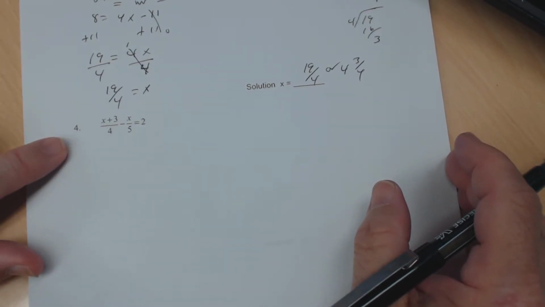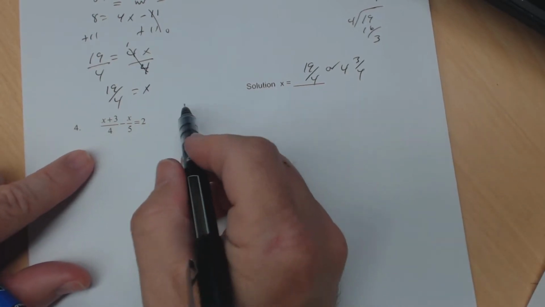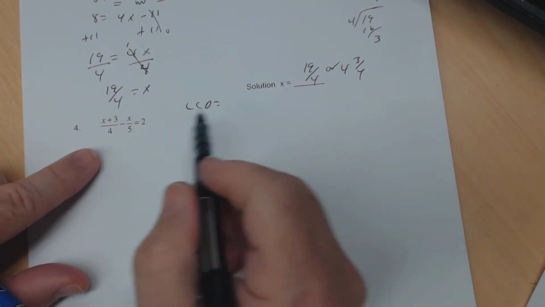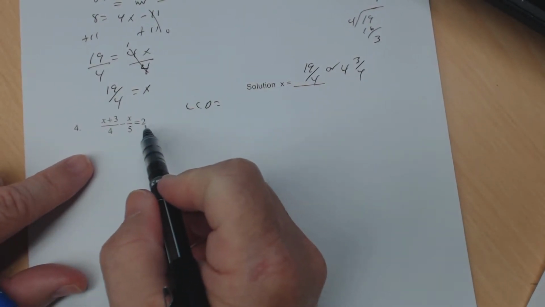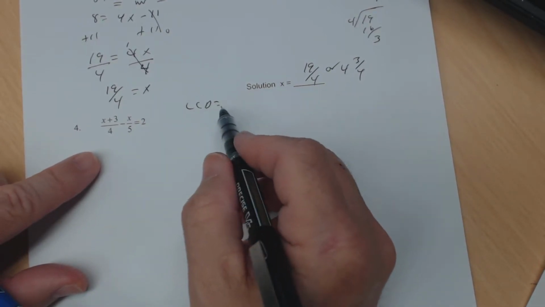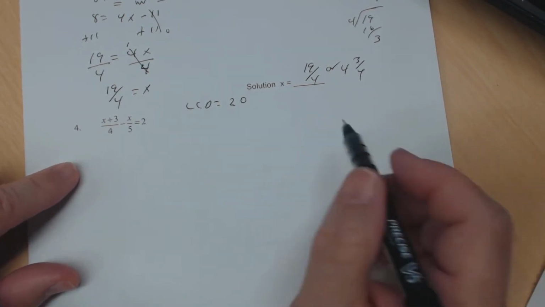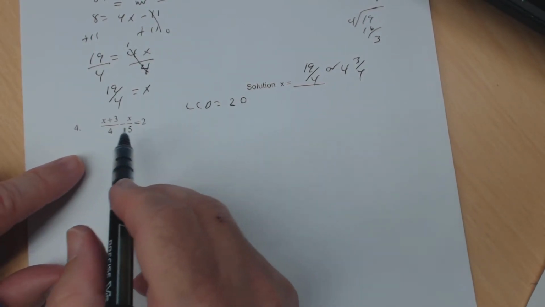Okay, now in number 4, you have a fraction. So you remember you want to clear your fraction. You can do this by finding the LCD. So the LCD of 4 and 5, and remember this is 2 over 1, so 4, 5, and 1 is 20. The LCD is 20, and so you're going to multiply both sides by 20.